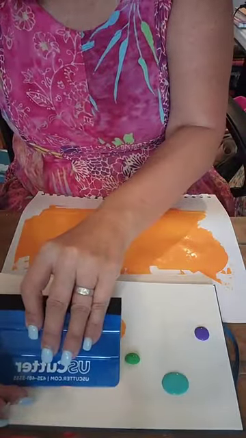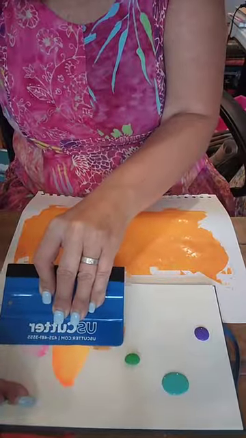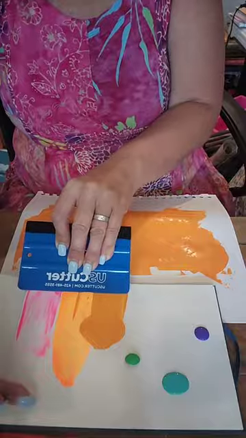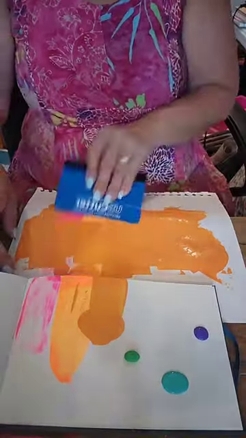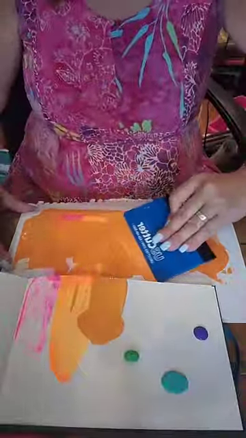So this scraper is a little bit wider, but I'm going to try it this way. And I'm going to scrape down. And now I have this extra paint. I'm just going to pull right down onto here. And had just a little bit on the scraper there.